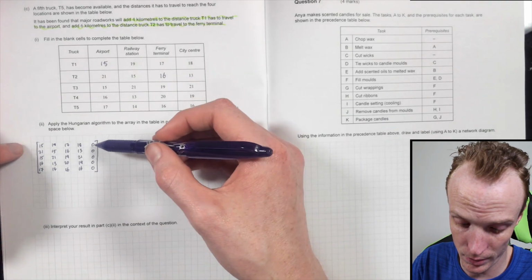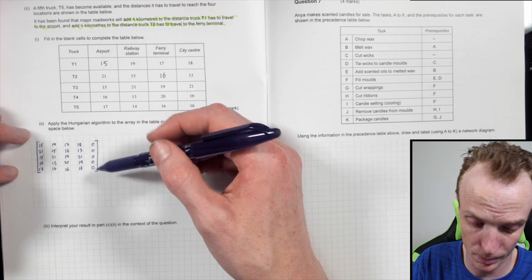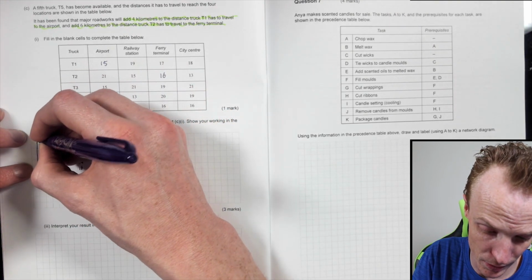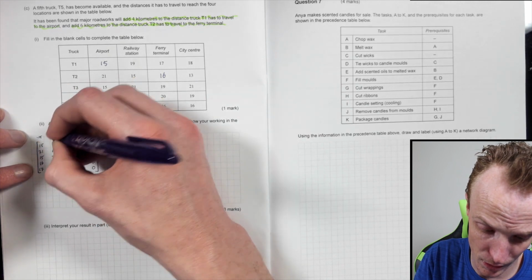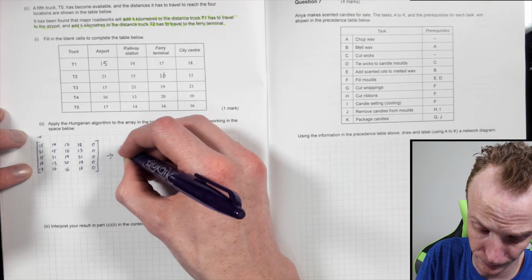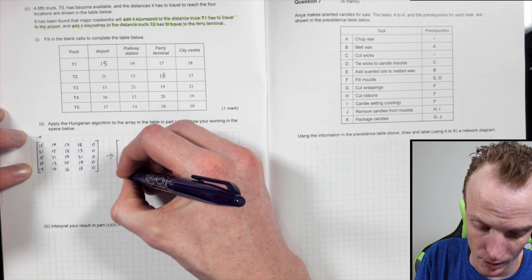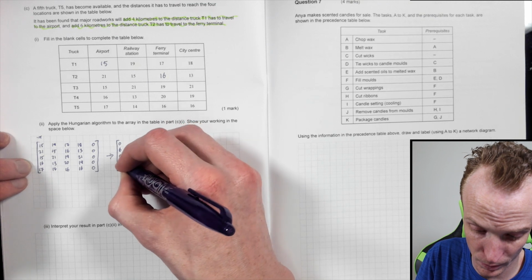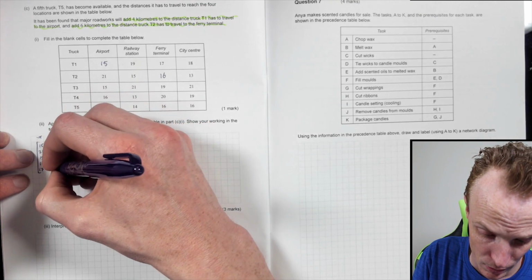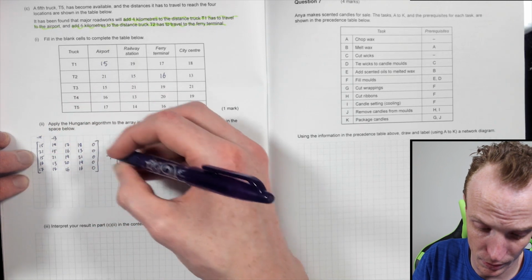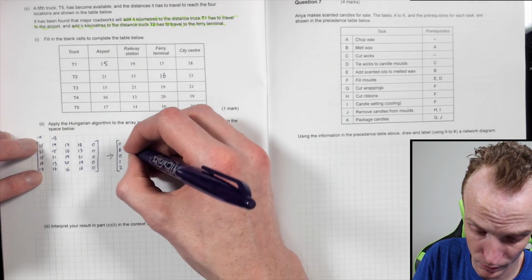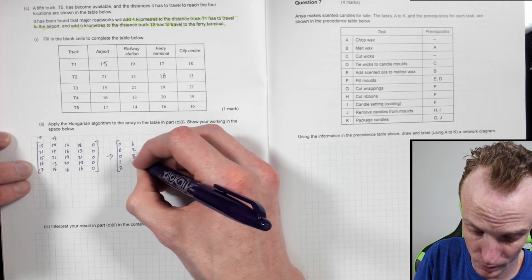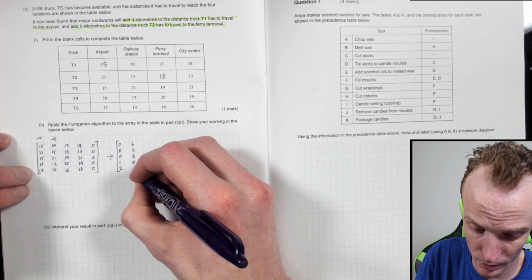There's no point taking numbers away from the rows, but I want to take the smallest number away from each of the columns. So that'll be minus 15 here. Let's just do this as we go. So minus 15, that'll be a 0, that'll be 6, that'll be a 0, that'll be 1, that'll be 2. 13 from this one, so that'll be a 6, that'll be a 2, that'll be an 8, that'll be a 0, that'll be a 1.